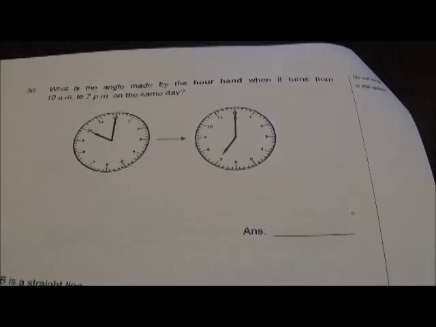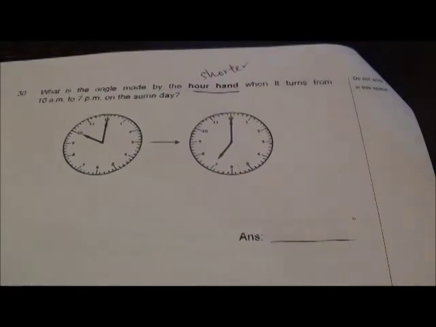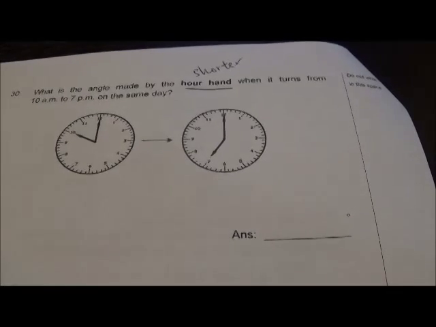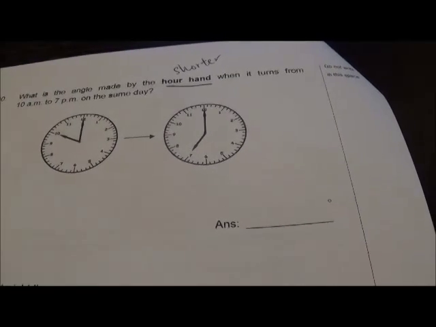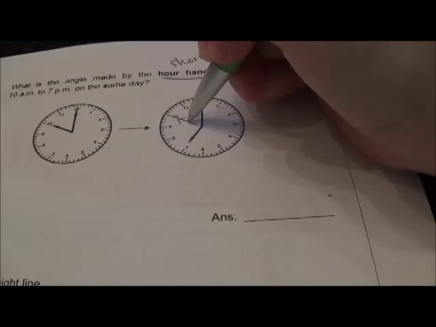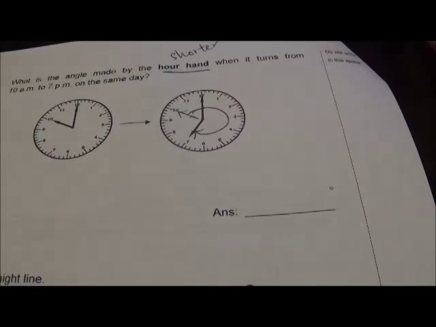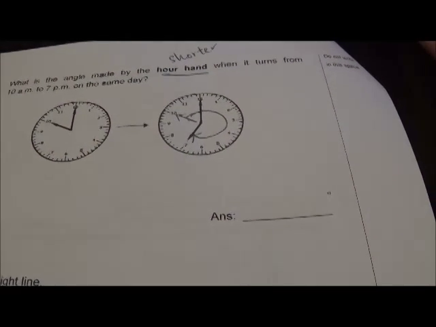Question 30. What is the angle made by the hour hand? The hour hand is actually the shorter one, the shorter hand, when it turns from 10 AM to 7 PM on the same day. Okay, so it was from here, it turned all the way to here. Alright, so they want you to find out the angle made by it.